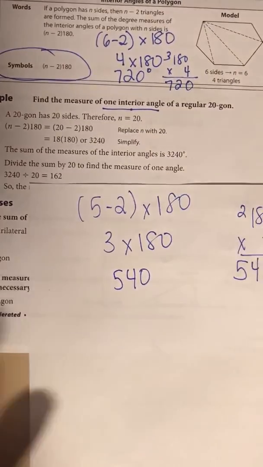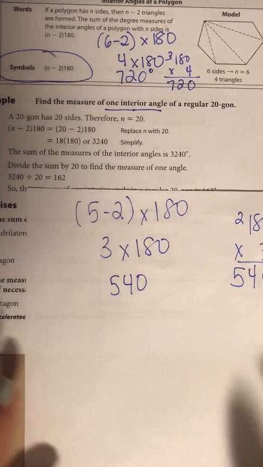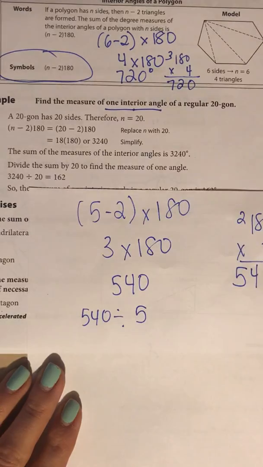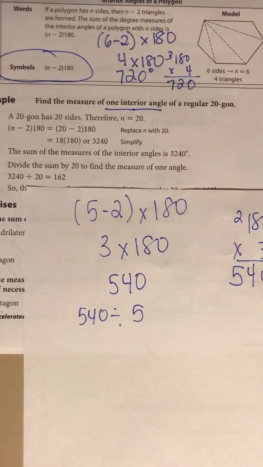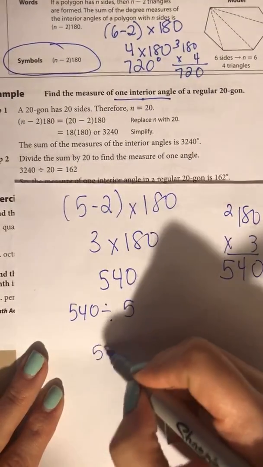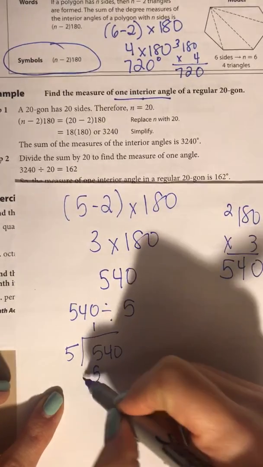Okay, but we're not done because they want the measure of one of these angles. So that is when I'm going to do 540, and I'm going to divide it by 5 because there are 5 sides in a pentagon. So let me do a little long division here. This is where you can use your calculator if you have one. I'm going to do it by hand.